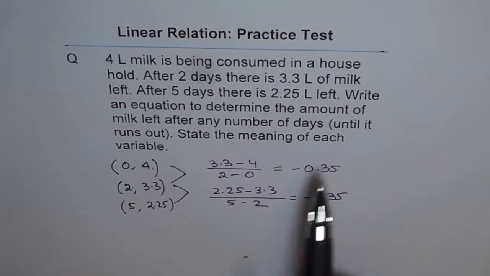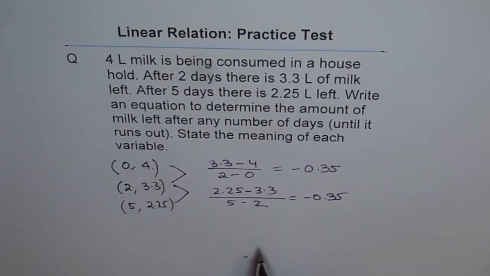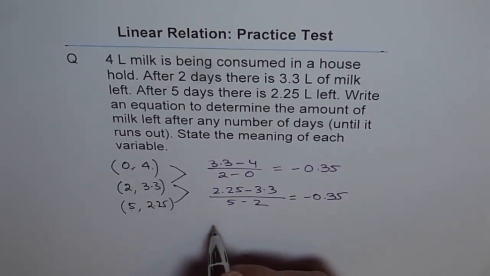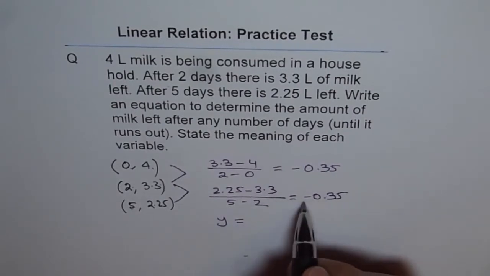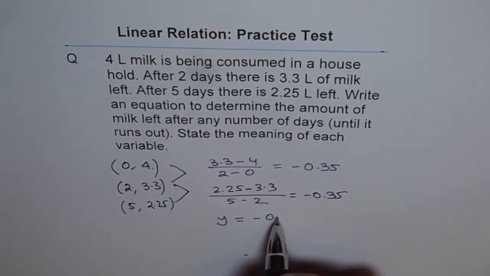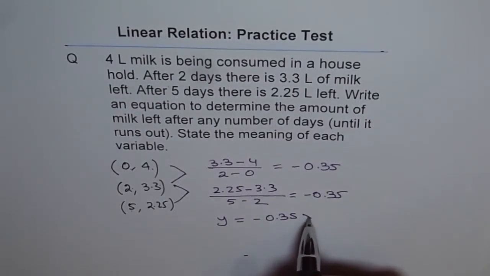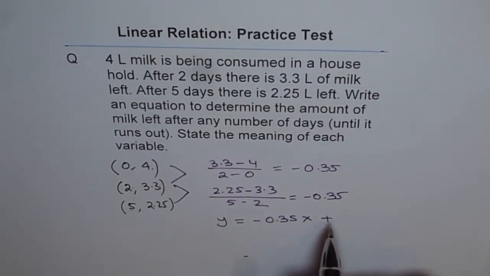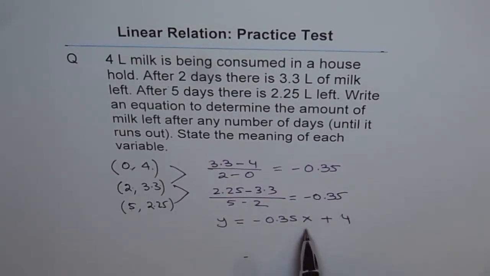The start value is 4. Therefore, the equation should be y equals the rate of change, which is minus 0.35, times x, plus the initial value, which is 4. That gives us the amount of milk left after any number of days until it runs out.